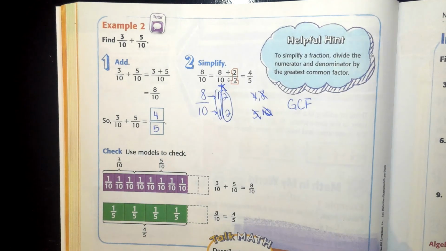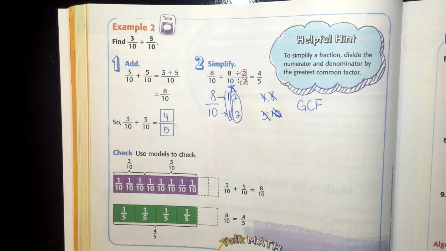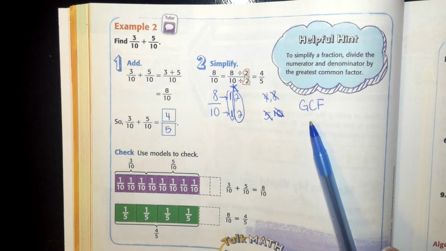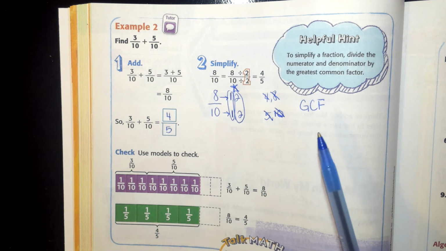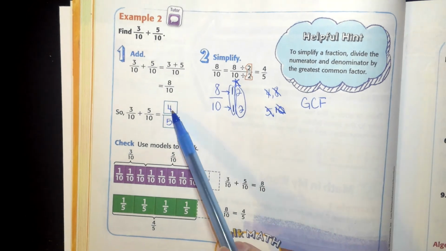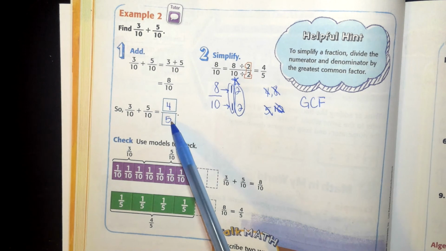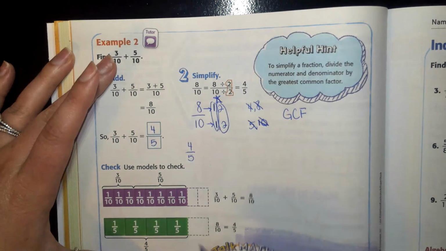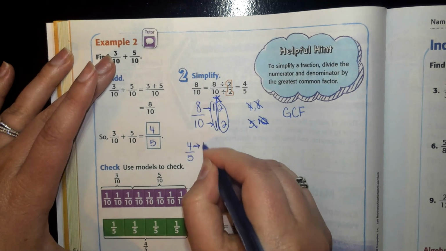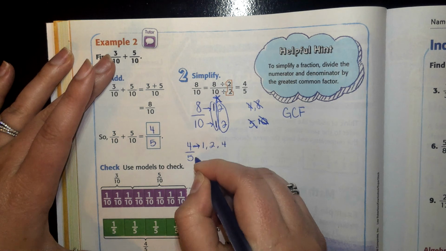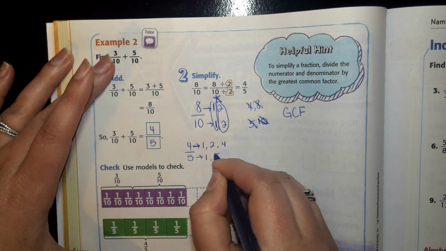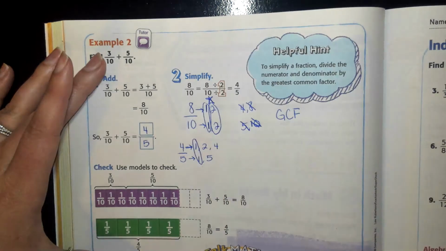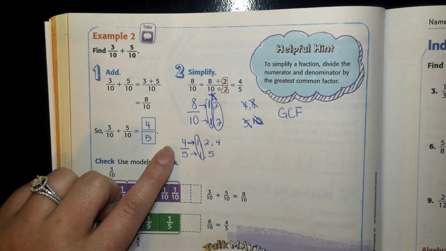So moving forward on your job after this assignment, you're going to want to make sure that you're dividing by the greatest common factor. You know that a number is in simplest form when the only factor that your numerator and denominator share is 1. That looks like this. If I'm looking at 4/5 and I list the factors of 4, they are 1, 2, and 4. The factors of 5 are 1 and 5. The only factor that they have in common is 1. So I know that 4/5 is in simplest form.